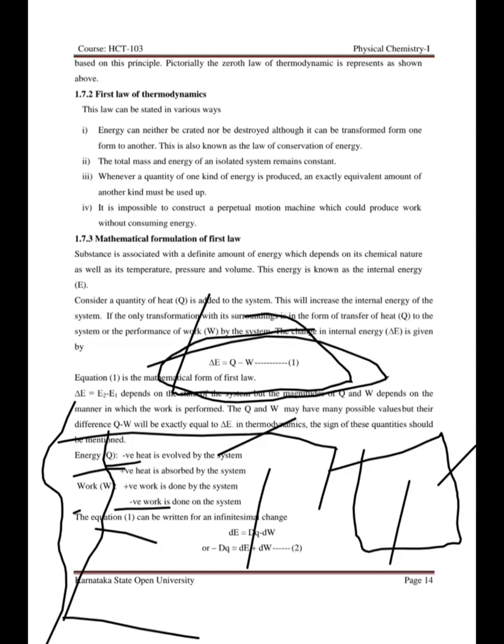The equation can be written for small changes: dE equals dq minus dw, or taking dw to the left-hand side, dq equals dE plus dw. That is equation 2.